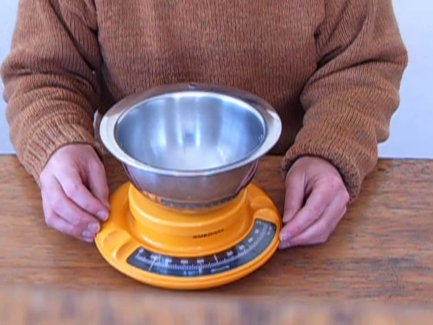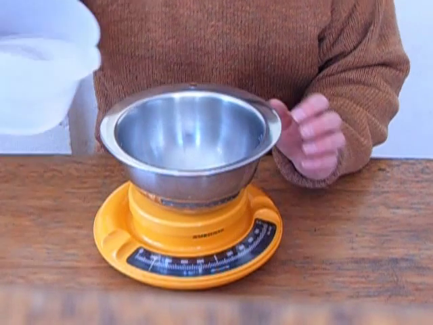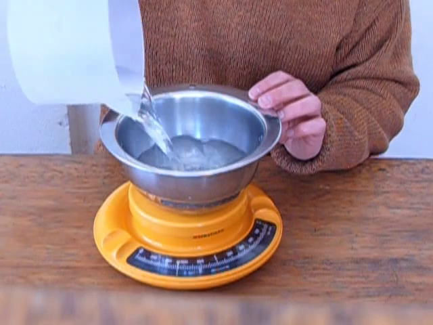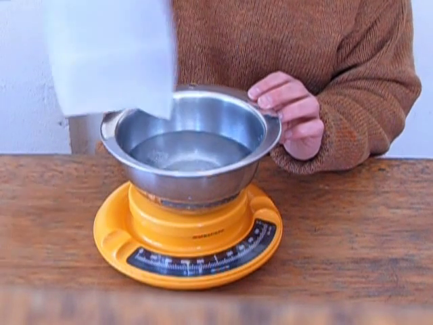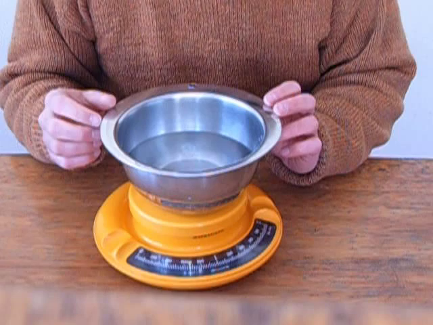Here I have a bowl which weighs 200 grams. I pour water into it. Now it weighs 600 grams. How much water does it contain?